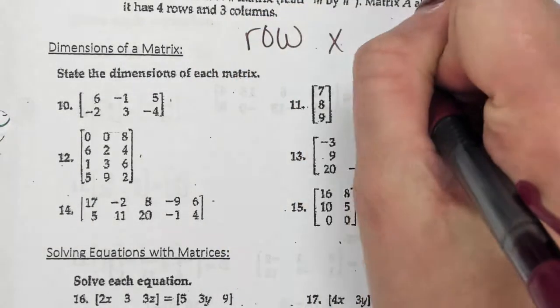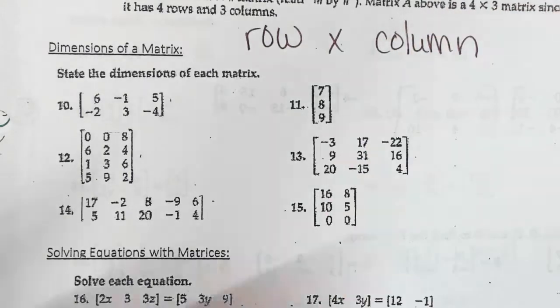So here's what you need to know. It's row by column. Row by column. Gotta know that. We're going to do everything by hand first for our quiz, but then after that, we're going to be using our calculators like every single day. So if you haven't gotten your own calculator yet, you really need to invest in one of those.